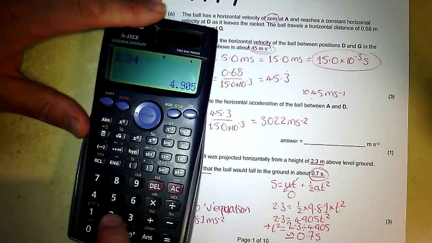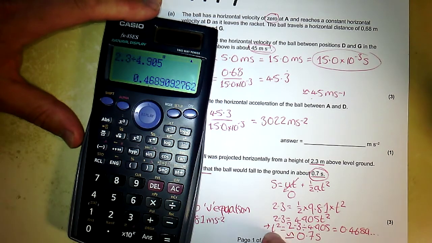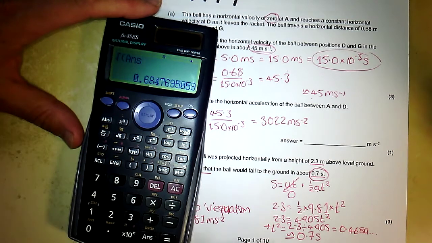So 2.3 divided by 4.905 is 0.4689, but that's t squared, so I square root that and get 0.6847 and so on, which to one decimal place rounds to 0.7.